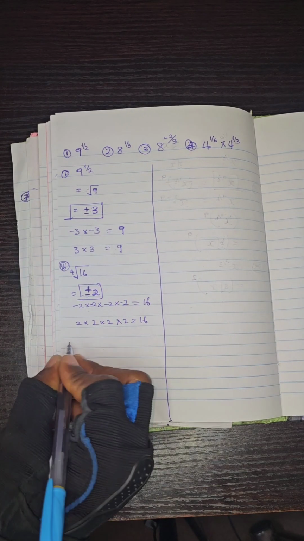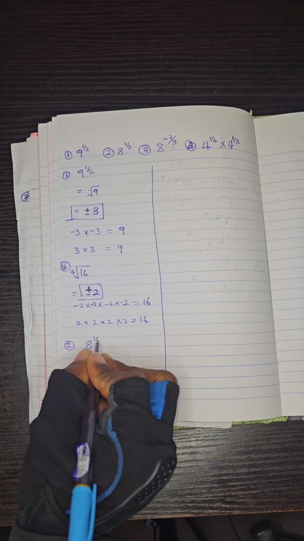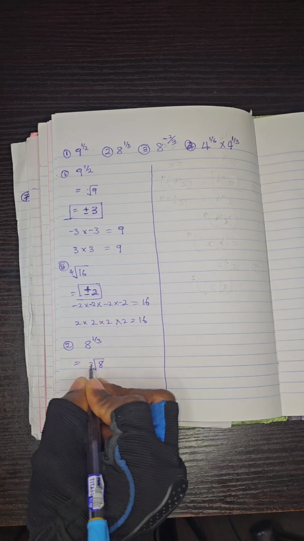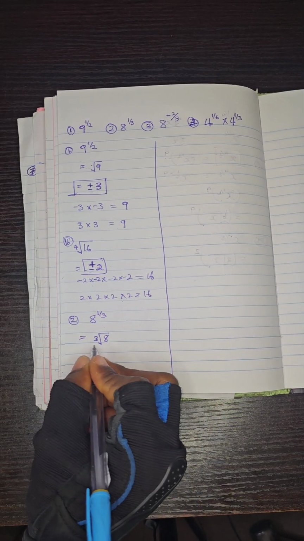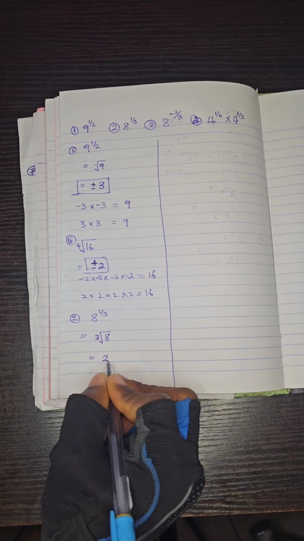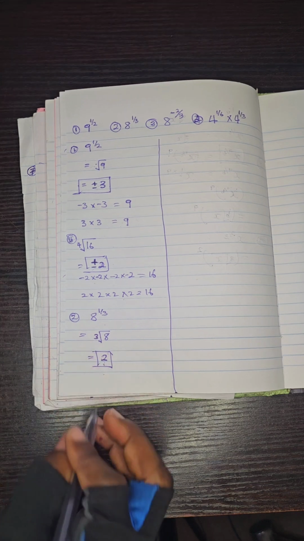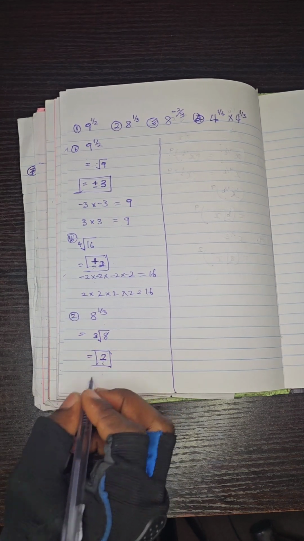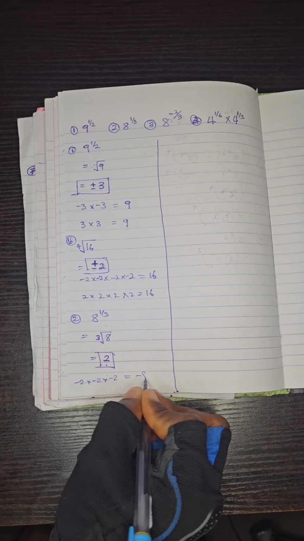So let's solve the next one. The next one is number 2, which is 8 raised to power 1 over 3. According to our law, it will be the cube root of 8, in this way. What do we multiply by itself 3 times to give you 8? The answer is 2. We just write 2. Now we can be 100% sure that the answer is 2 because the root is odd. Imagine if it's negative: if we have minus 2 times minus 2 times minus 2, it will give us minus 8.